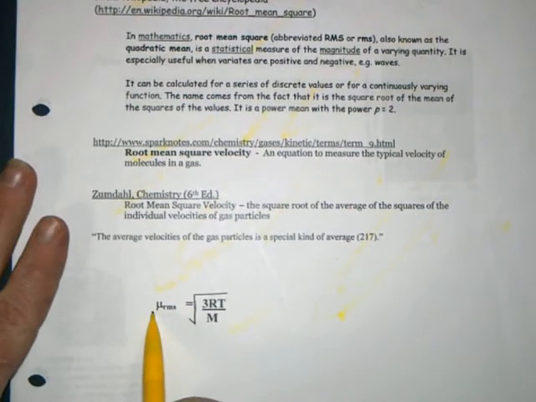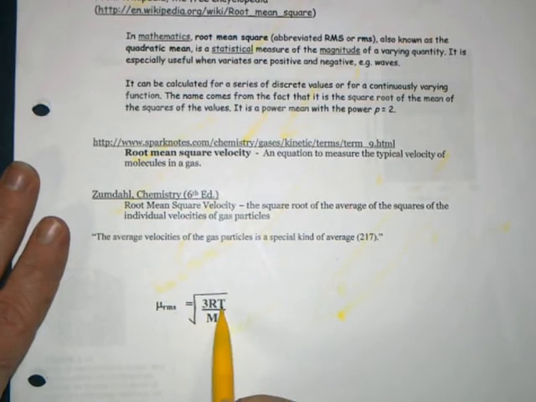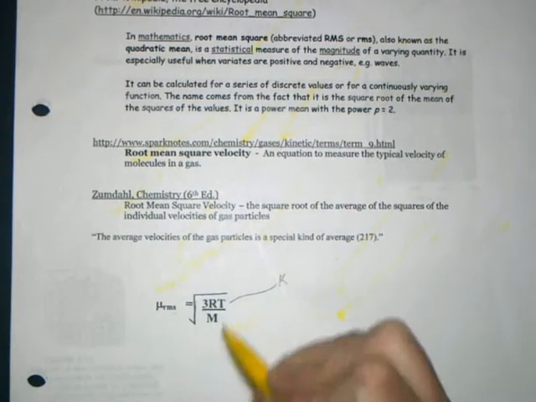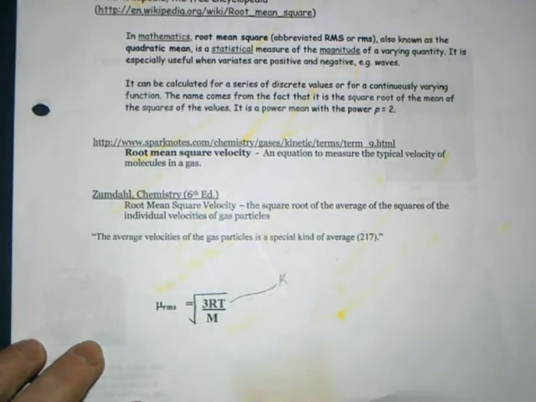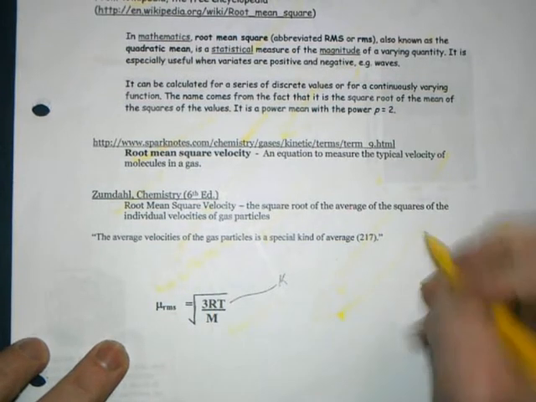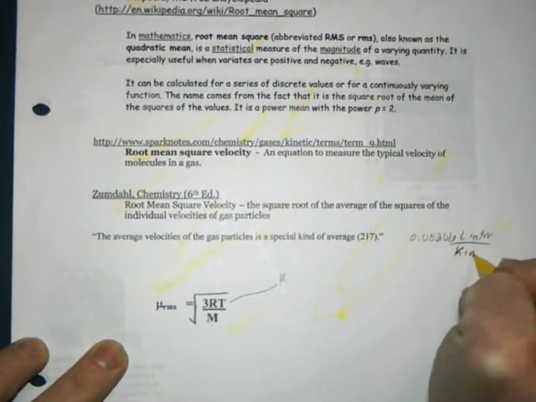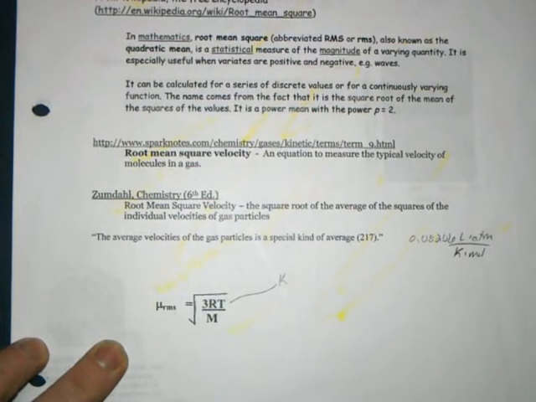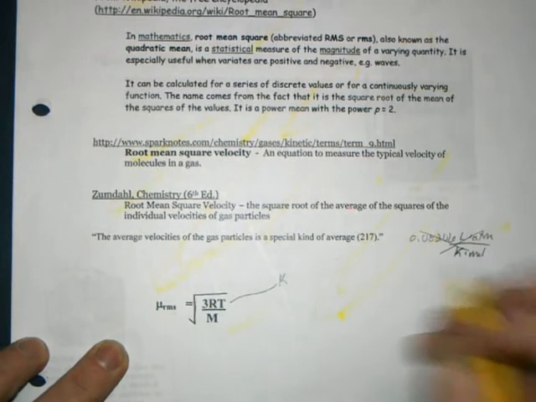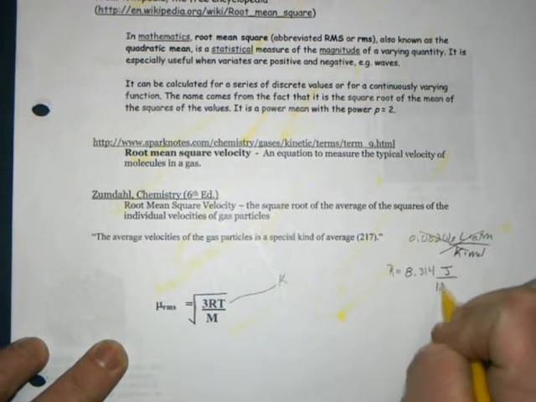The root mean square, and so we use this special kind of cursive u instead of a cursive v, is the square root of 3RT over molar mass. Now, our temperature, of course, is going to be in Kelvin. What kind of R would we use? Well, we're familiar with R as the gas law constant from the ideal gas law. However, how would we use 0.08206 liter atmosphere per Kelvin mole and somehow get velocity, meter per second, out of that? So actually, this is not the version of R that we're going to use. Here we're going to use 8.314 joule per Kelvin mole.